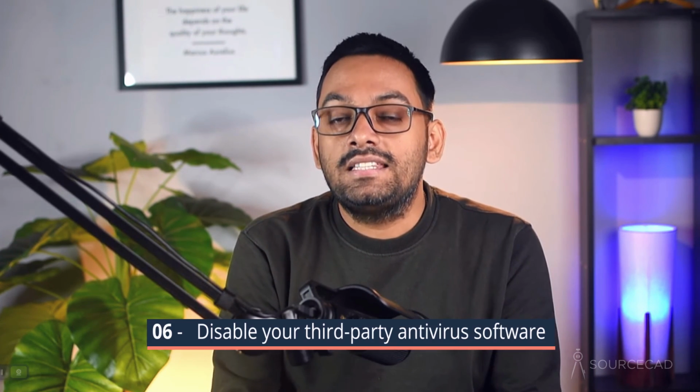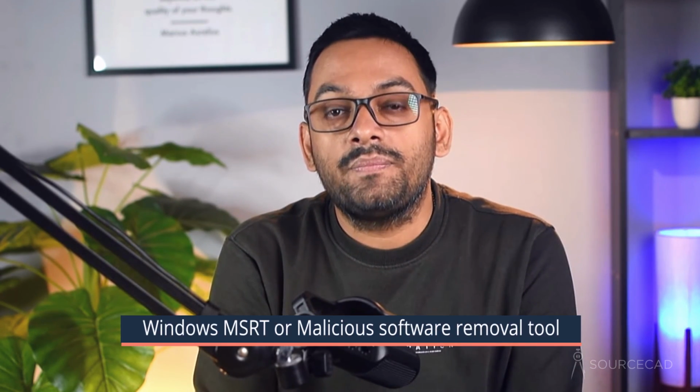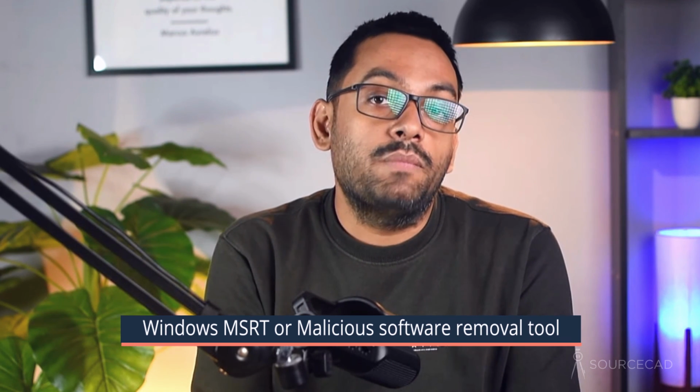Now tip number 6 may seem a little controversial, but here it is. Disable your third-party antivirus software. Now, usually these antivirus softwares run in background all the time and they consume system resources. In Windows operating system, especially if you are using Windows 10 and 11, you don't need any dedicated antivirus software because Windows has its own antivirus which is really lightweight and it works great. It's called Windows MSRT or Malicious Software Removal Tool. It works in the background, taking very little system resources, and it detects all the viruses that premium antiviruses can.